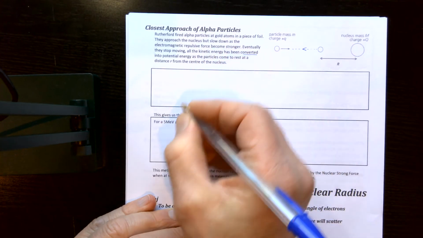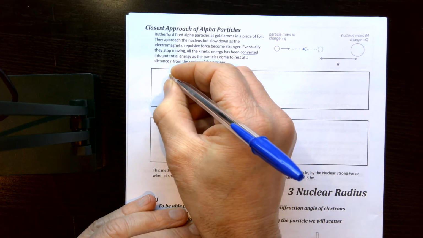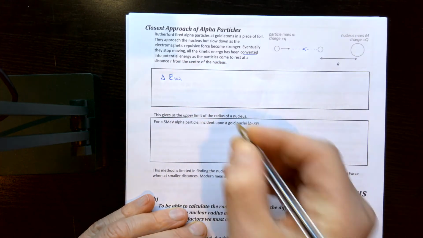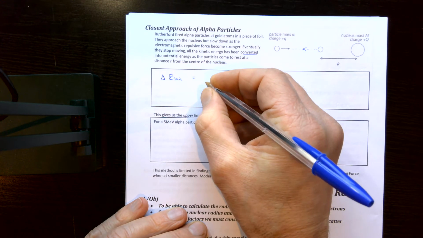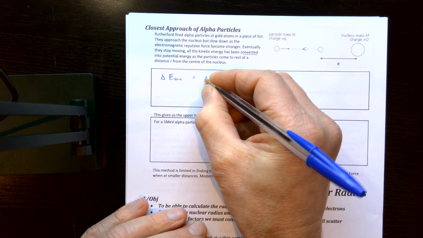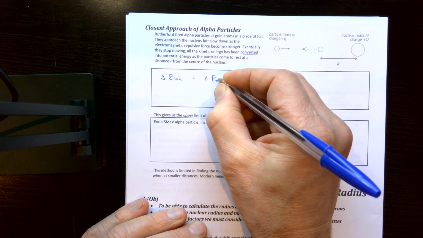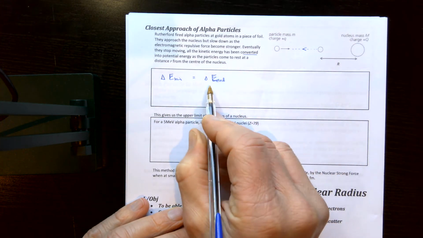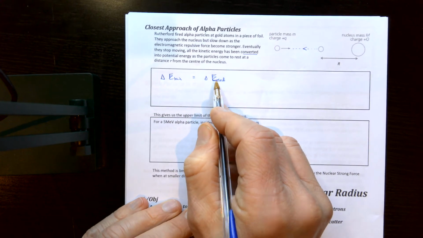So if we're talking about kinetic energy, we know that the kinetic energy, or let's say the change in kinetic energy, is the change in electrical energy. Okay, not electric field strength, just be wary, electrical energy.